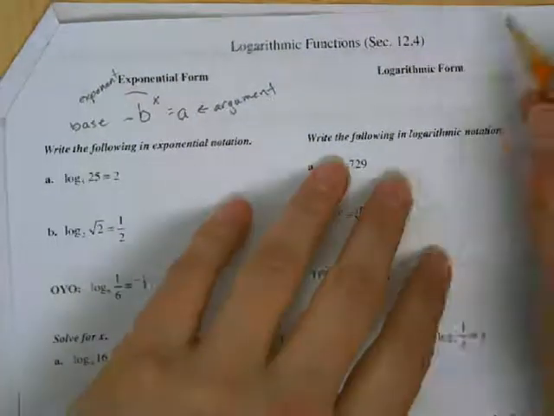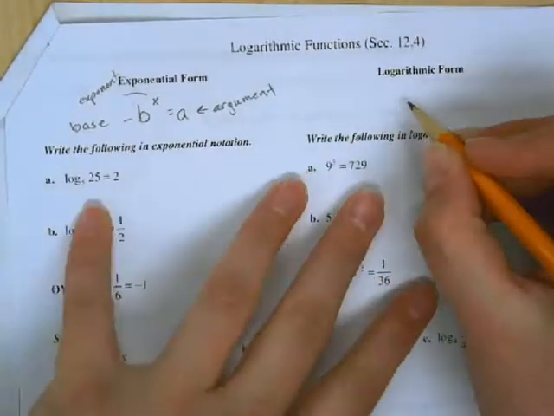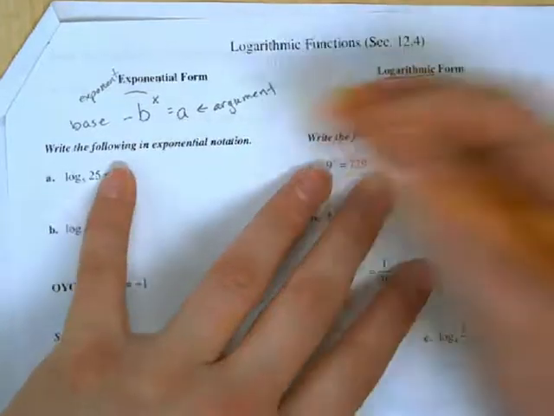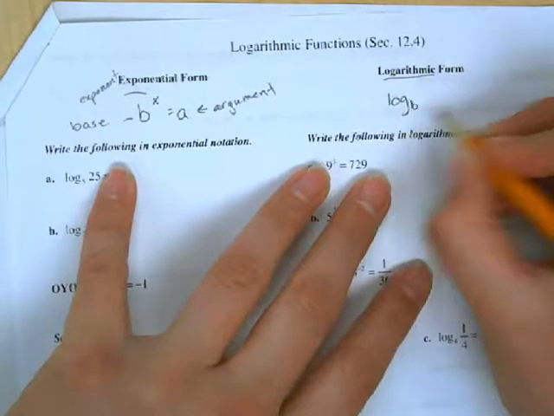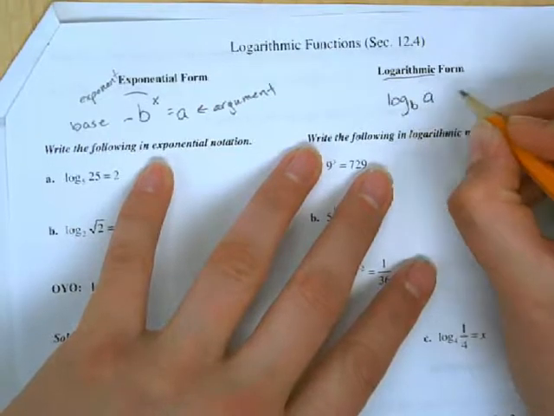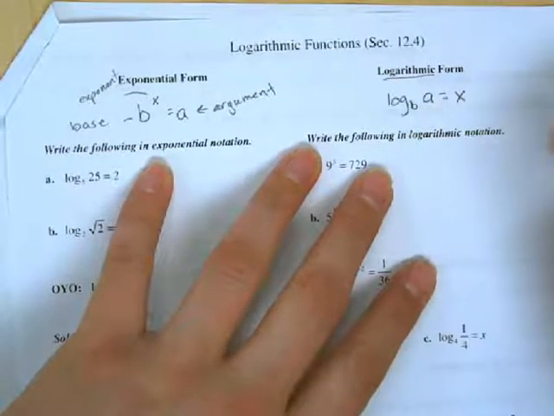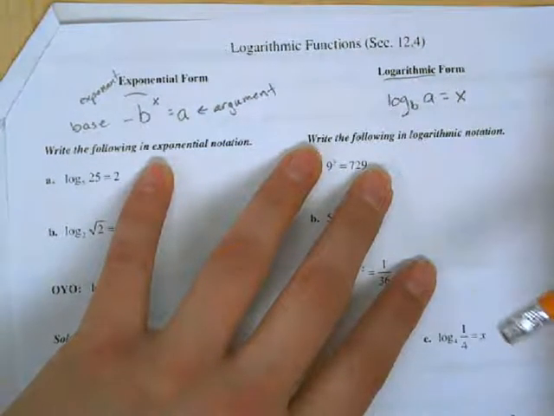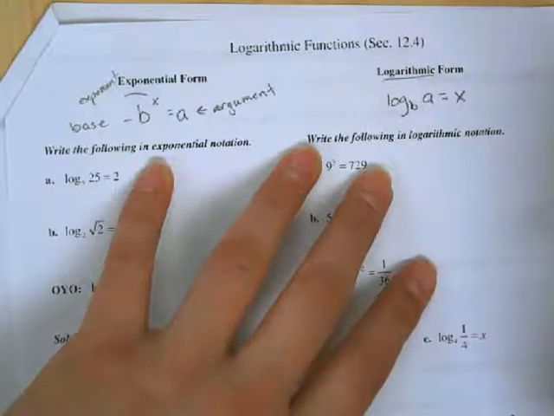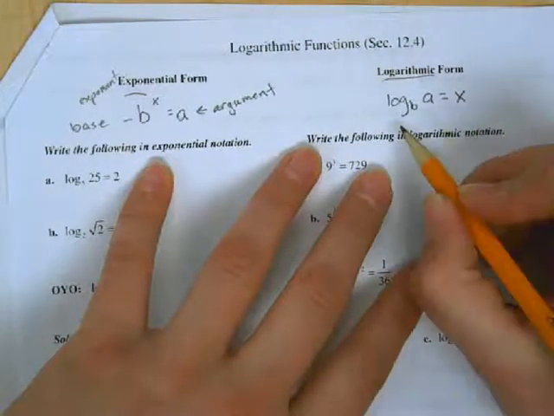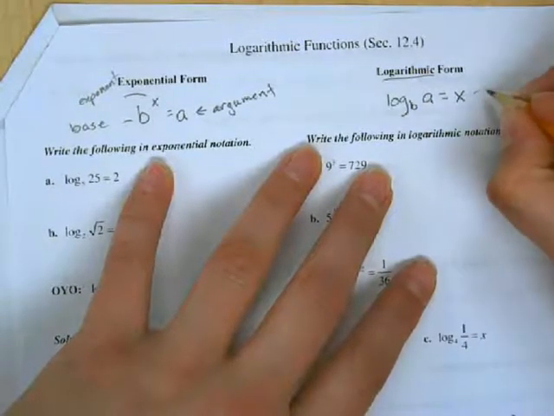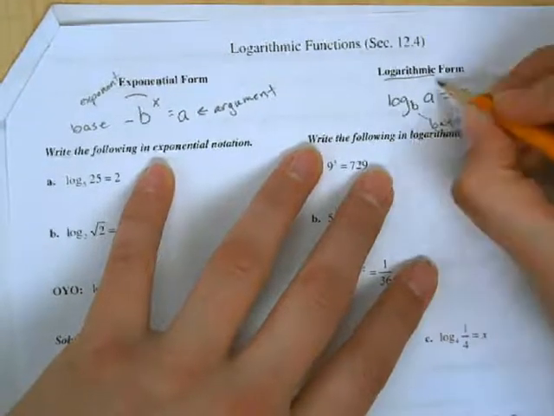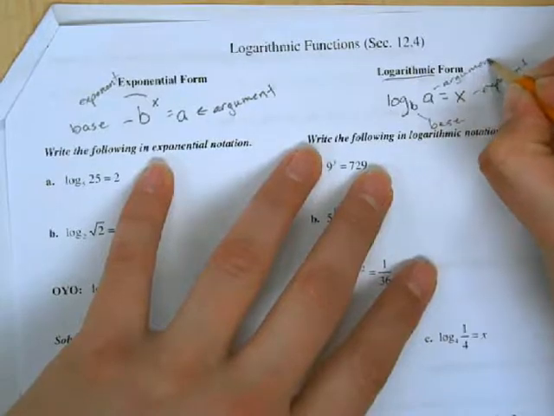Now, logarithmic form is going to look something similar to this, only we obviously are going to have a logarithm in it. So log, our base comes down here, so log base b of a is equal to x. The whole purpose of logarithms is to look at the exponent, so we can look at the exponent instead of all the rest of the stuff. So logarithms will always be equal to their exponent. x is still my exponent, b is still my base, and a is still going to be an argument, answer, whatever you want to call it.